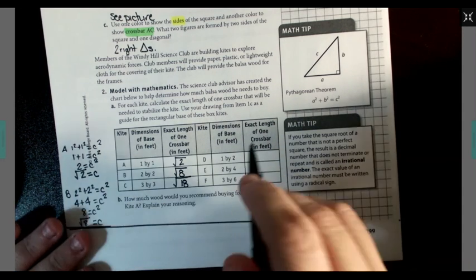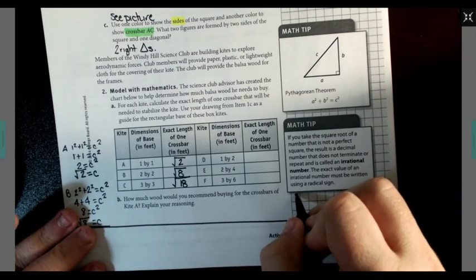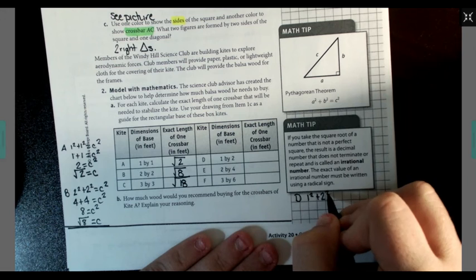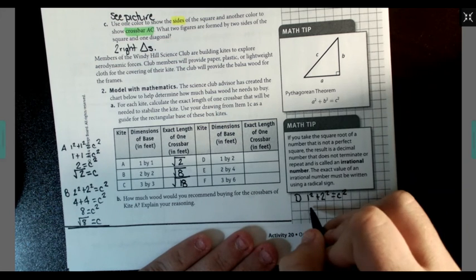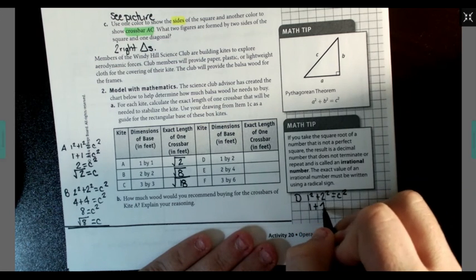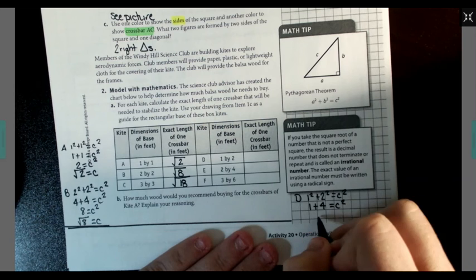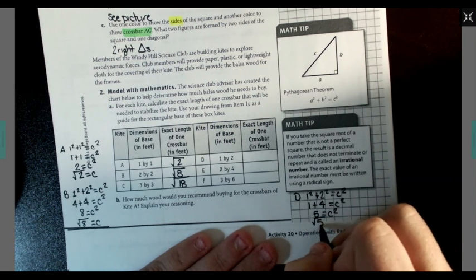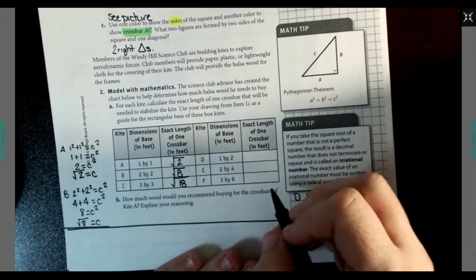Let's talk about D over here. D, we would have 1 squared plus 2 squared equals c squared. That's 1 plus 4. That would be 5. So the square root of 5.